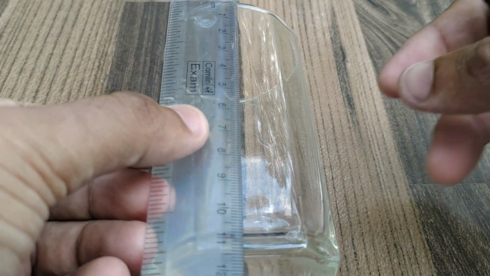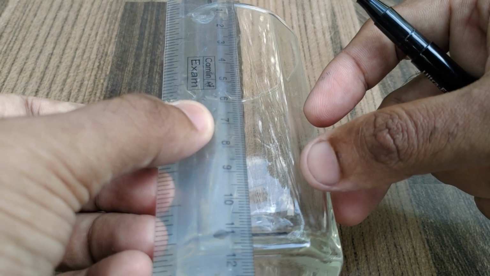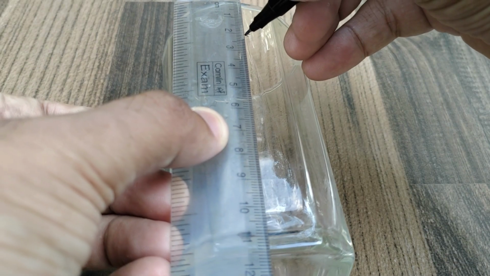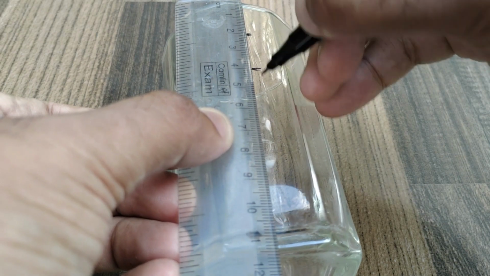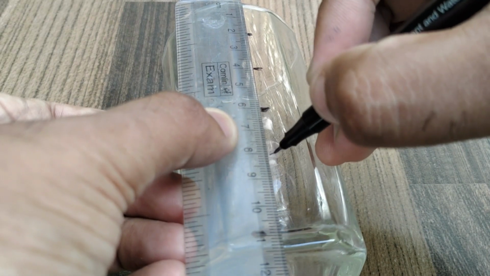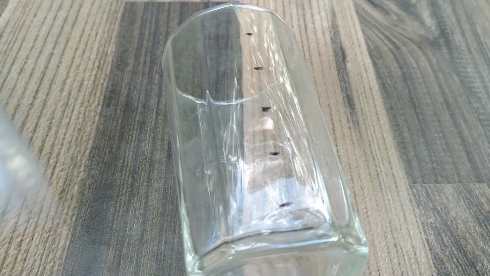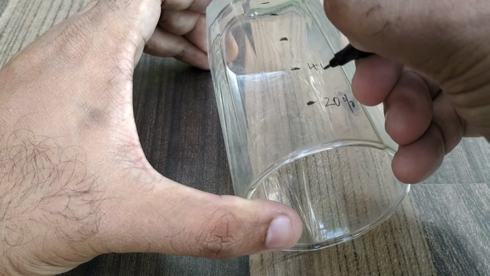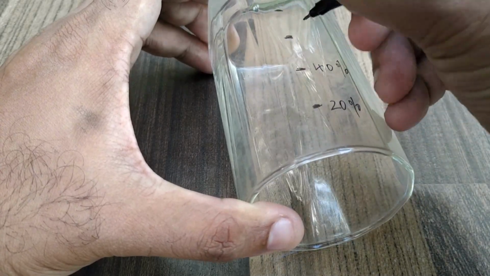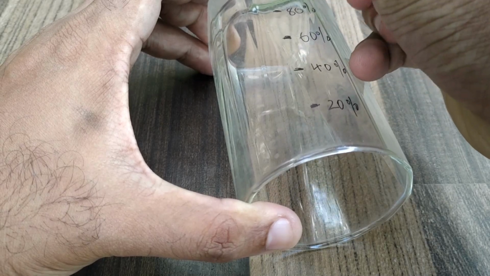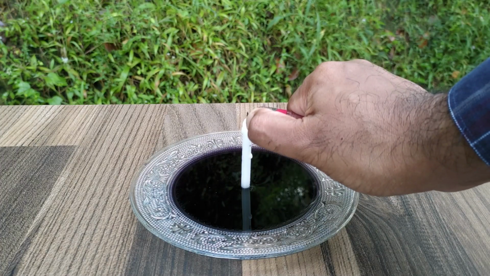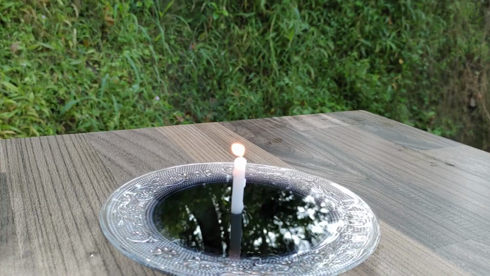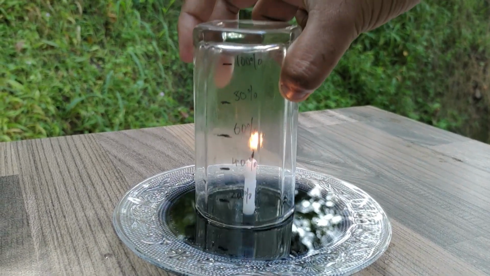Now take a glass and mark the full height in steps of 20%. Now ignite the candle. Keep the glass inverted on top of the burning candle and watch the result.